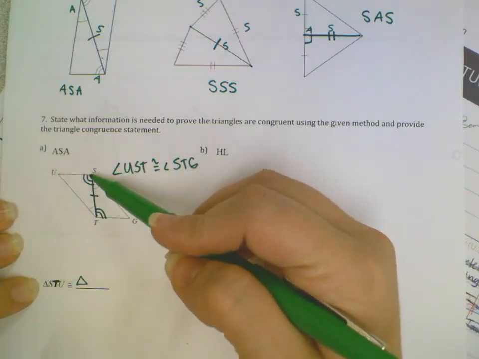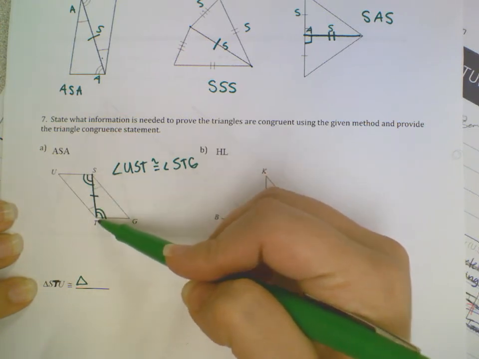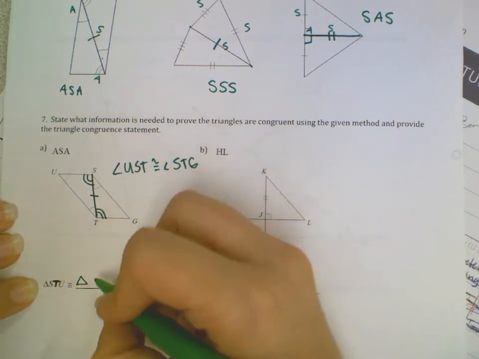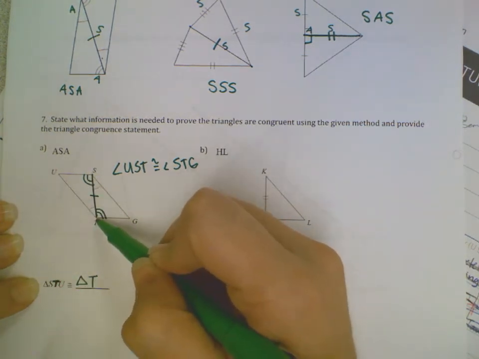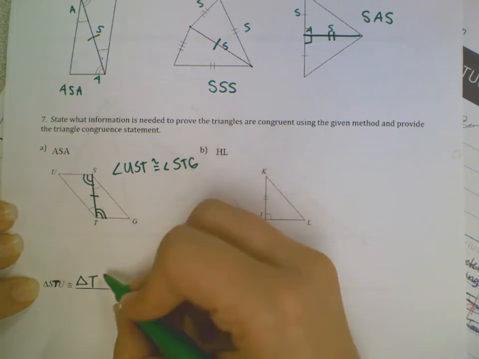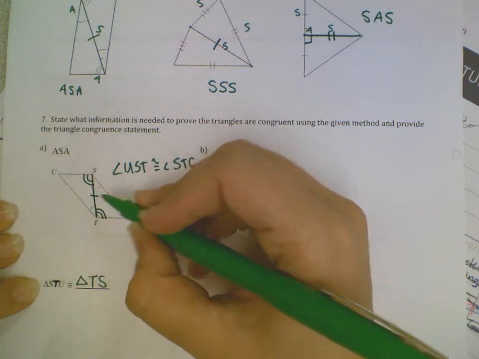So if we started at S, the angle that corresponds to S in the other triangle is T, because they both have those two arcs. Then we went from S to T, which has one arc, so we went from T to S, which has one arc, and then to U, which has none, and G has none.